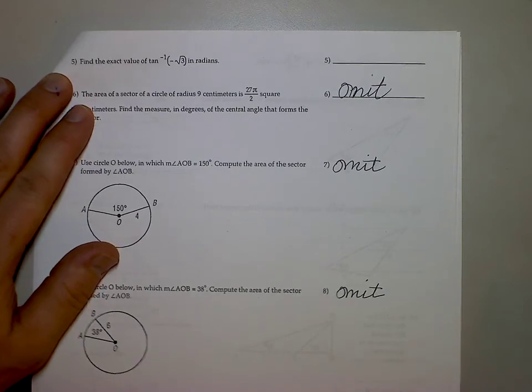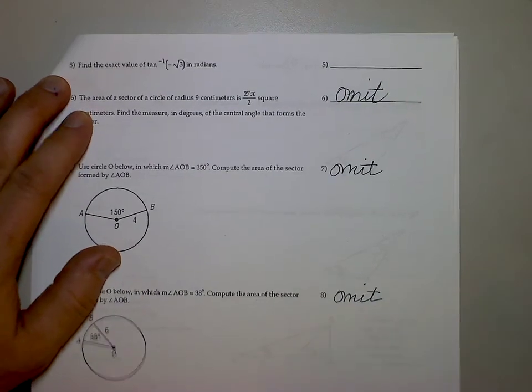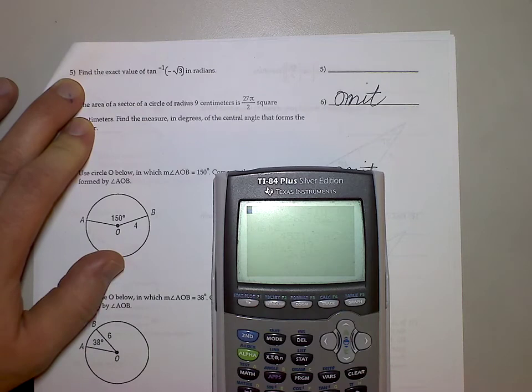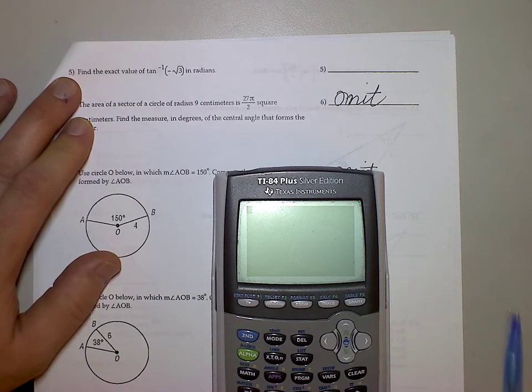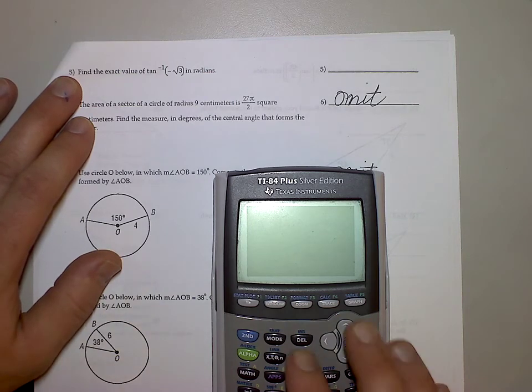Alright, page 2 of the Chapter 5 exam review. Number 5, I'm going to take you through the easiest way to do this. We want to find the exact value of the inverse tan of negative square root of 3 in radians. Here's what I recommend, and this is a shortcut method. If you want to do the long way, I'd be happy to show you in class.